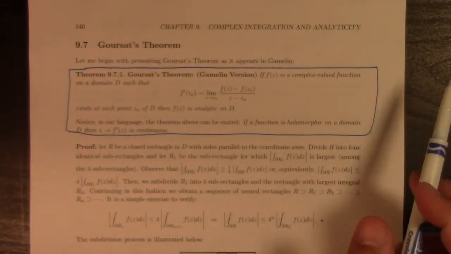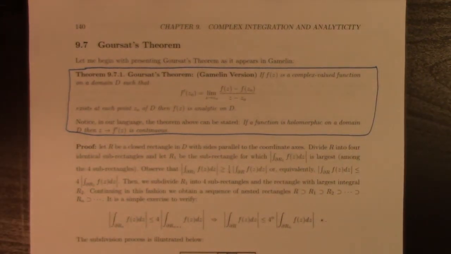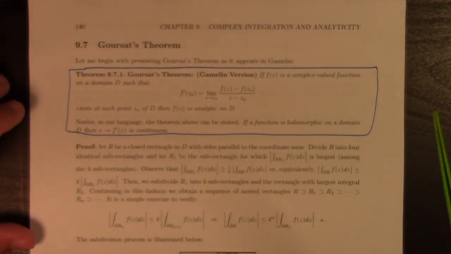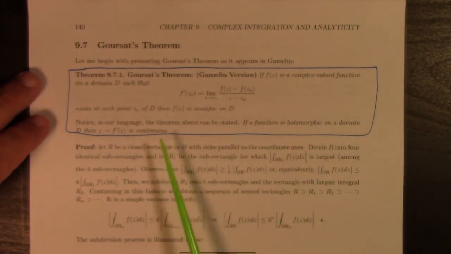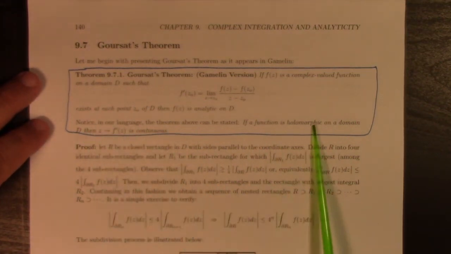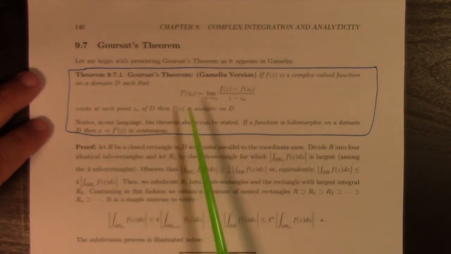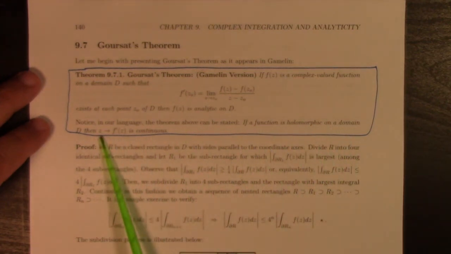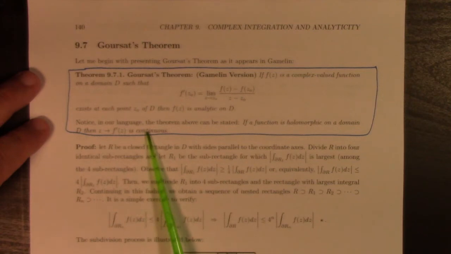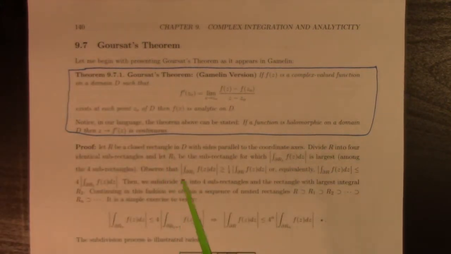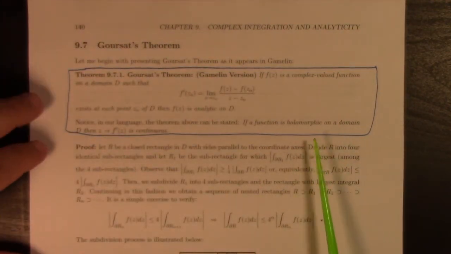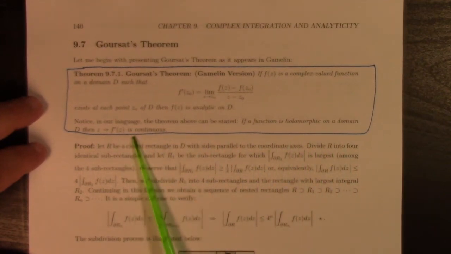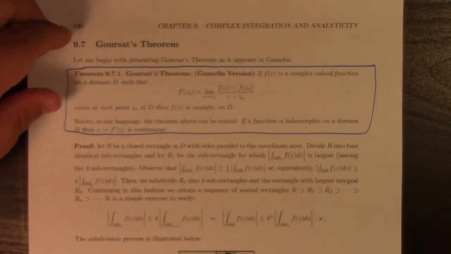So here it is: Goursat's Theorem. It's hard to appreciate in Gamelin's book because he assumes continuity of the derivative in his definition. But here's how to say it better. Let's just focus on this sentence here. Goursat's Theorem says the following: if a function is holomorphic on a domain, then the mapping z maps to f prime of z is continuous. In other words, if you have holomorphic on a domain, you've got continuity of the complex derivative.